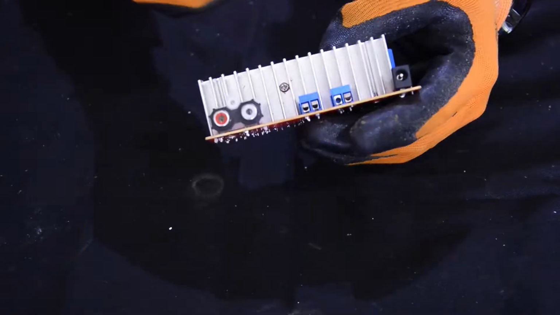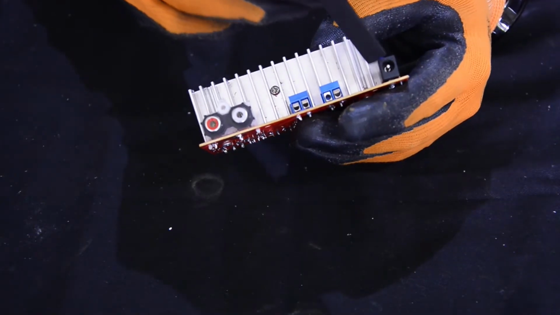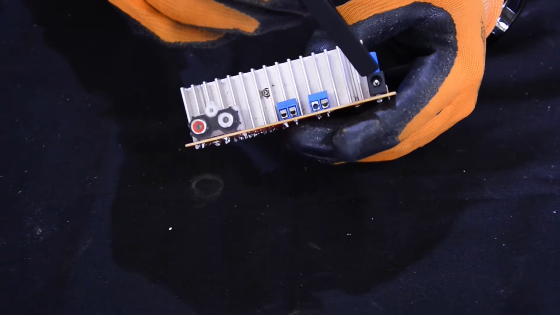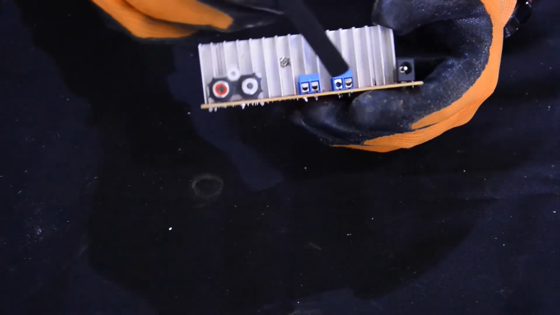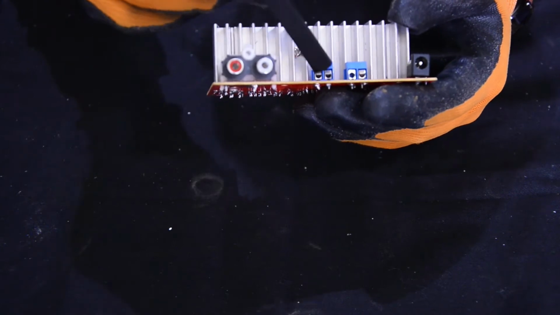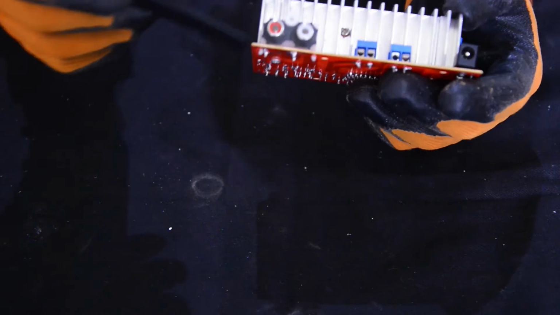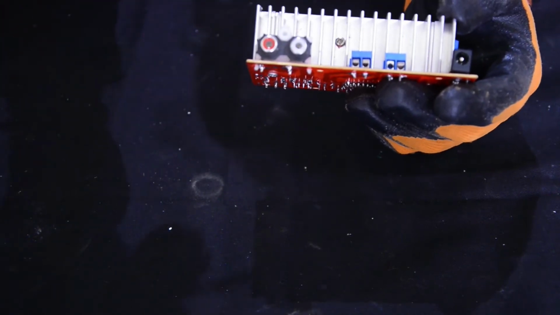As you can see, this is the power supply socket, which takes between 12 and 18 volts. This one is the outlet terminals. This one is the inlet terminals, which are used to bring the input into this audio amplifier.